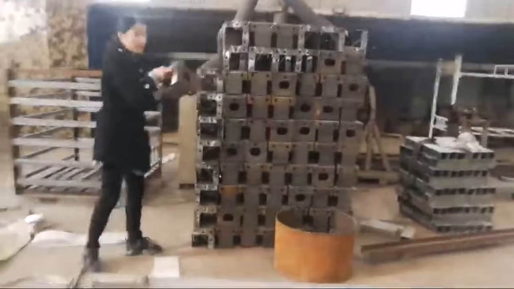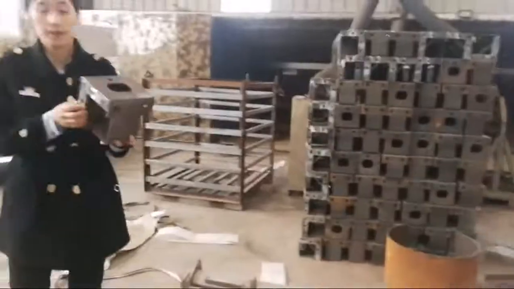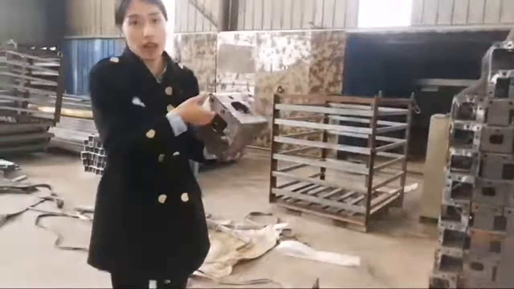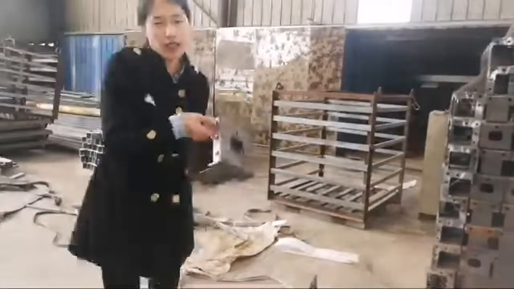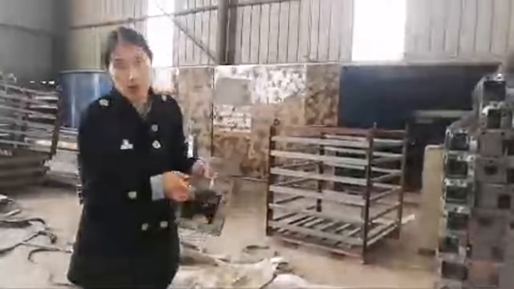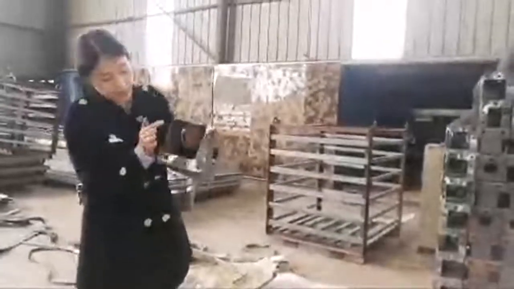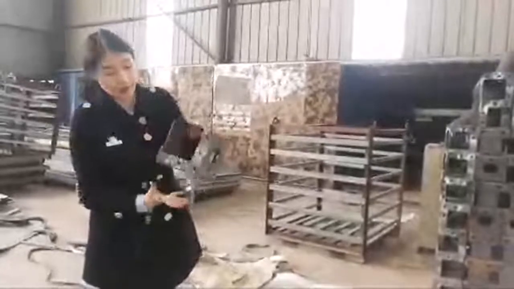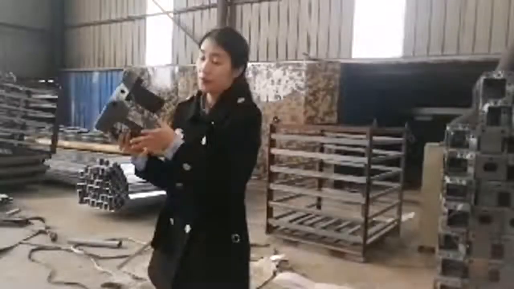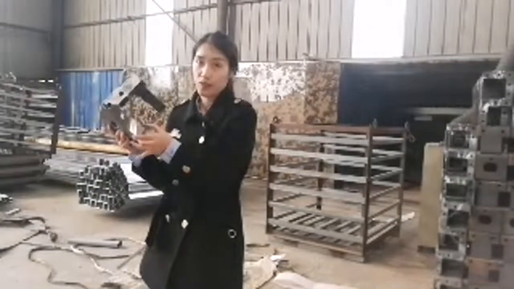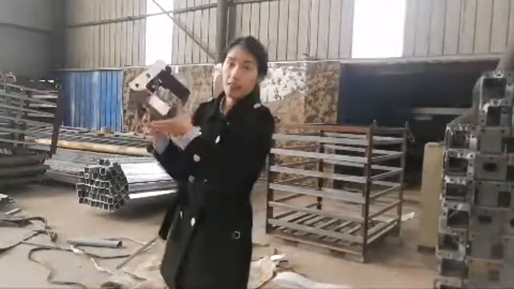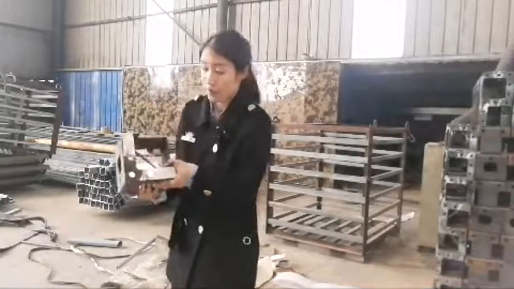This is a corner connection part of the container house. It is very heavy. The thickness of it is 4 millimeters, and it won't come out from the machine directly into this shape. Firstly, we need to cut the steel plate into different shapes.